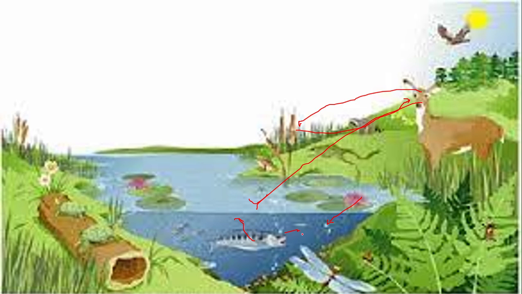Here there will be small insects. The fish depend upon those insects for food. This crow would depend upon the fish to eat, when it dies or when it catches it. So there is an ecosystem here.